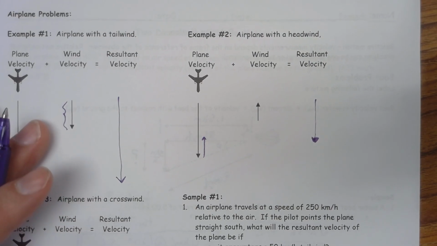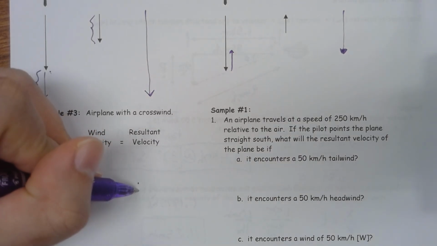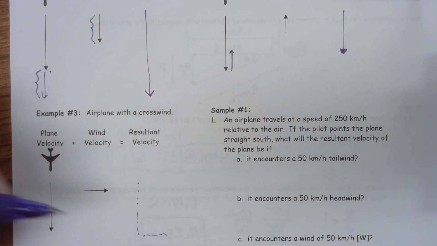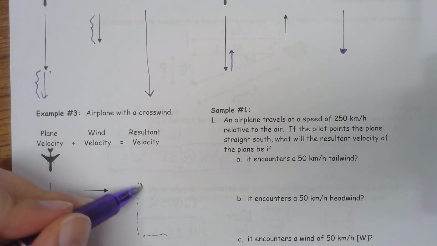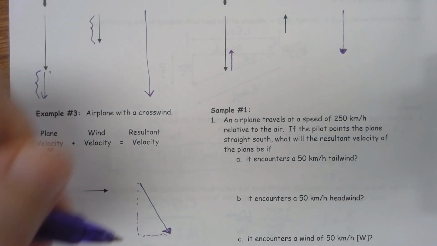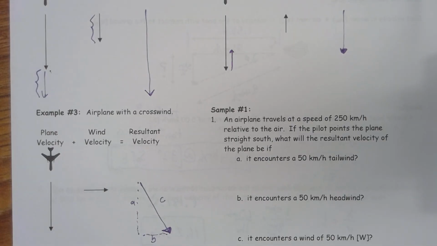And then if I have a crosswind, I have down and to the right in this case. And so down and to the right is my resultant vector. So A, B, C, or H.